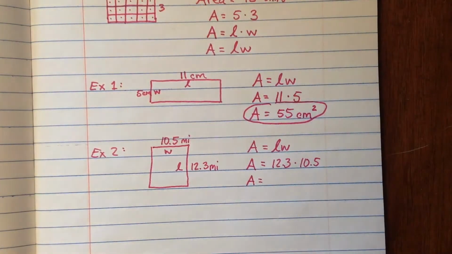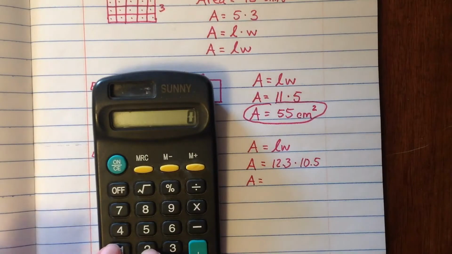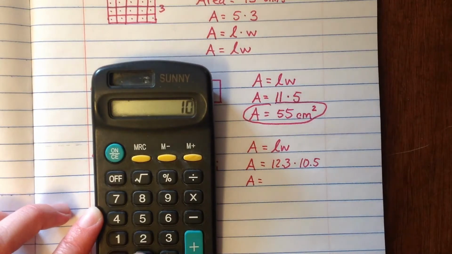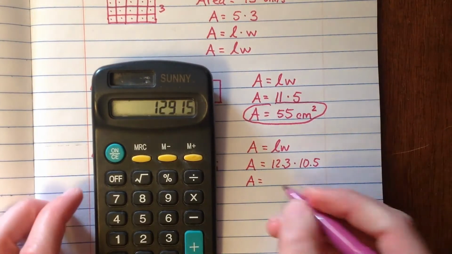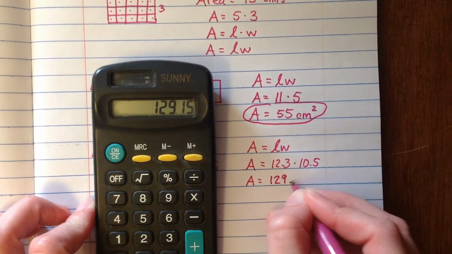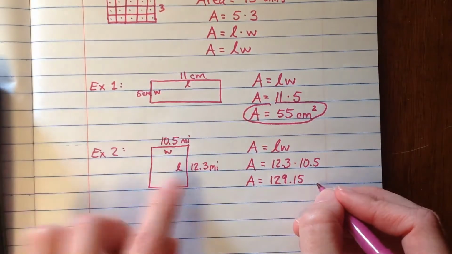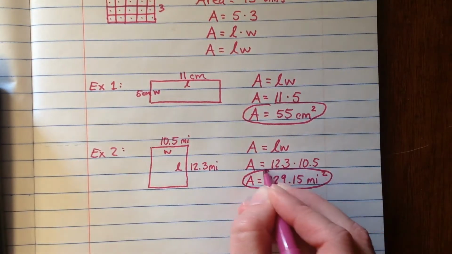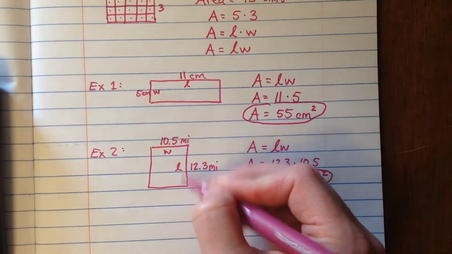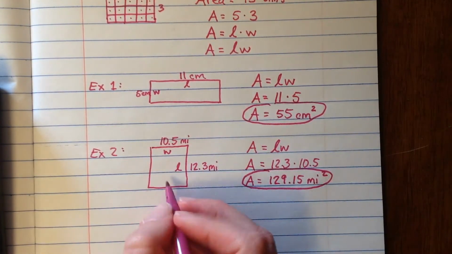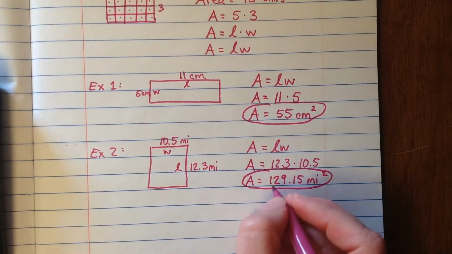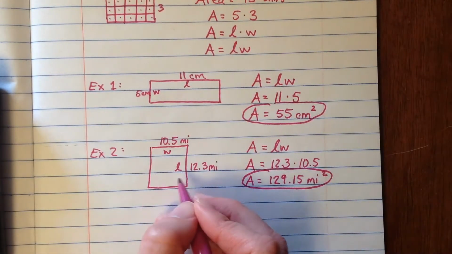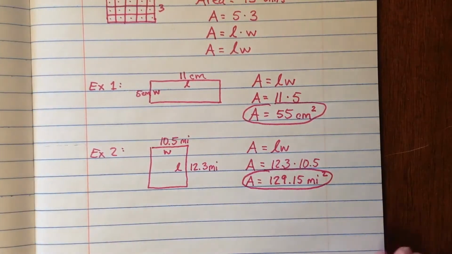Area is equal to, grab your calculator, especially because these are decimals, so I'm going to type in 12.3 times 10.5. Hit equals, and so your area here is 129.15, and my units here are miles, and remember we always want to put that squared at the end. Miles squared. So if I drew in all of my little squares in here, draw 10.5 lines, and I draw 12.3 units, then it's going to be 129 squares and 1/1500ths of another square that would cover this. And so that is how you find area.